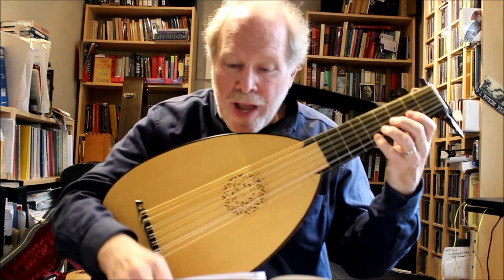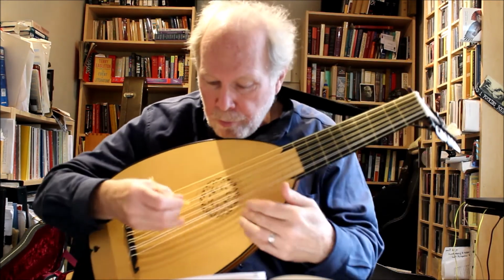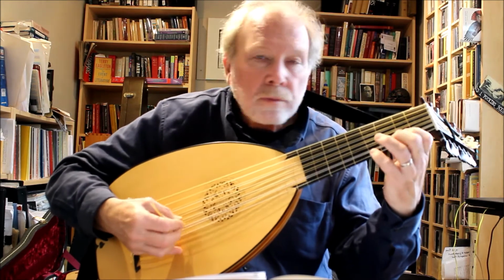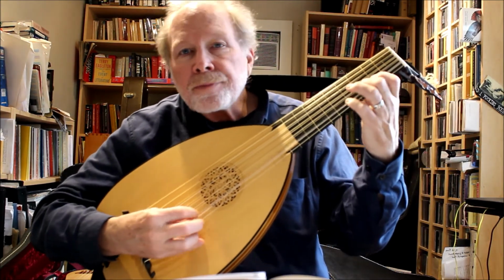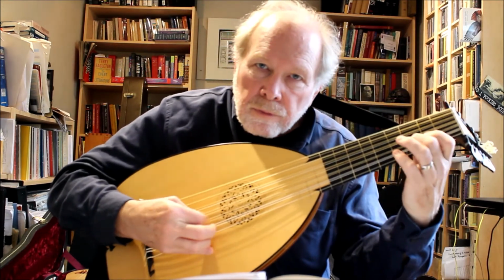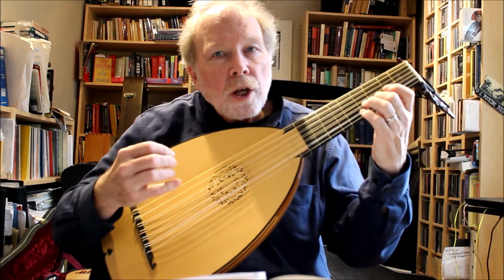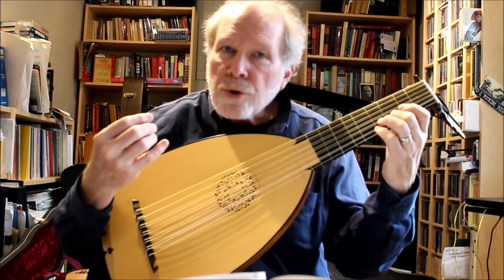You'll notice that the sound with the plectrum is very, very bright, whereas the sound with the fingers is a lot quieter, a lot more subtle.